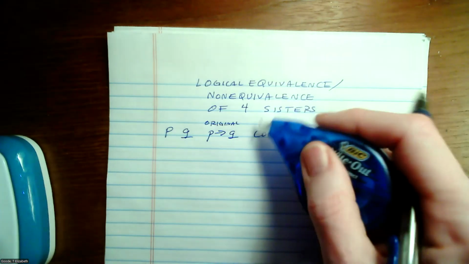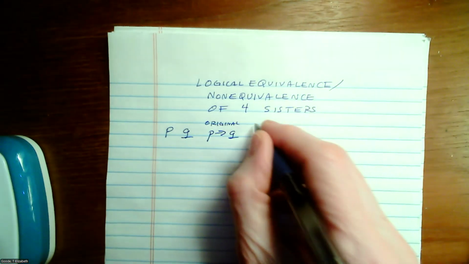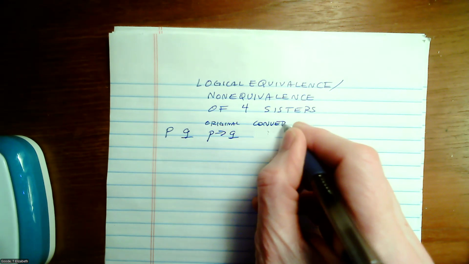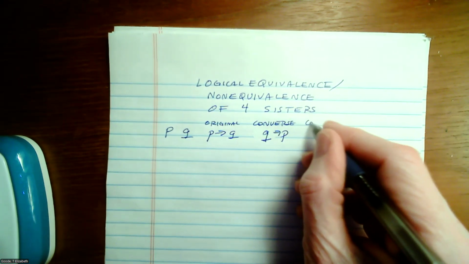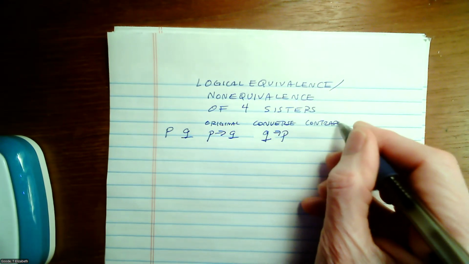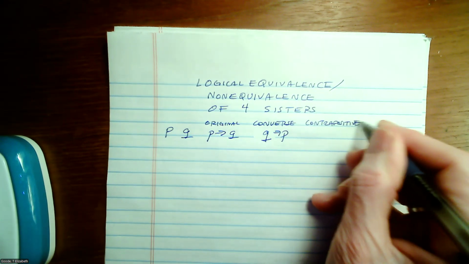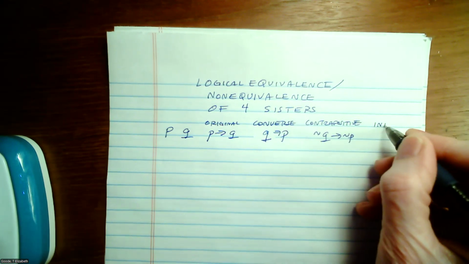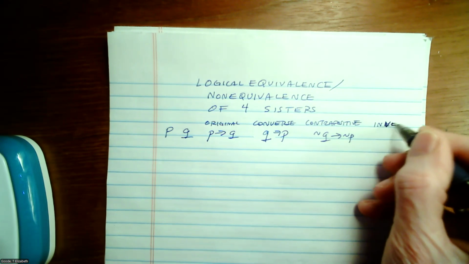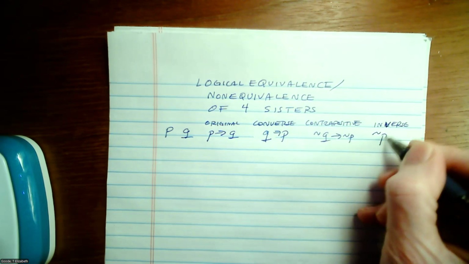What's the converse again? Q implies P. That's very good. It's good that you're learning those. What's the contrapositive? Not Q implies not P. And the inverse. Not P implies not Q.